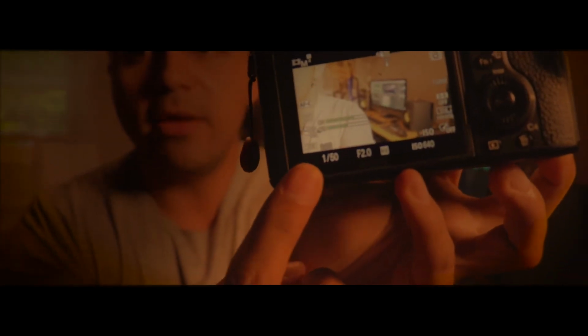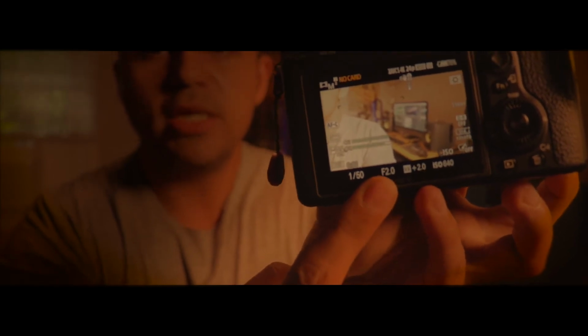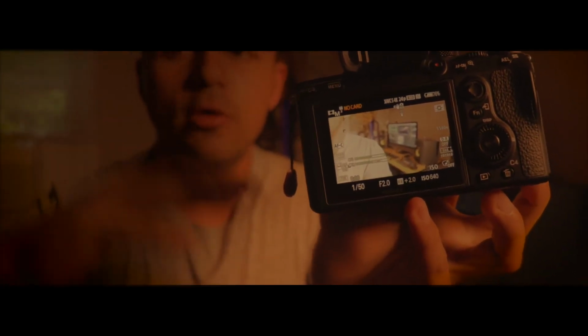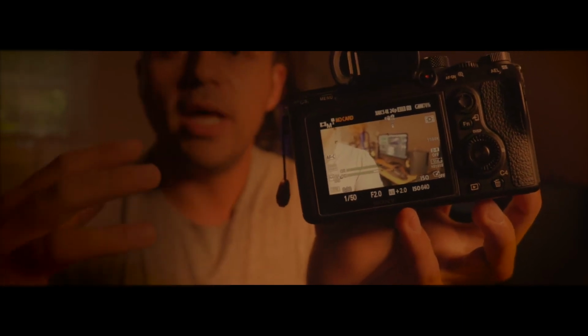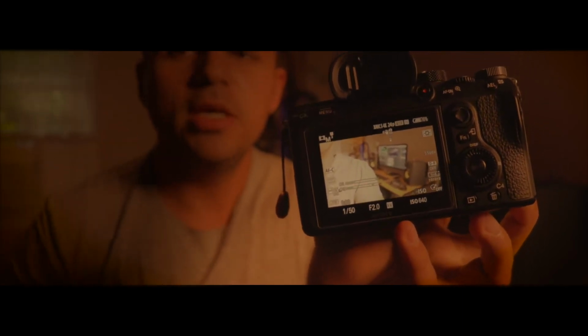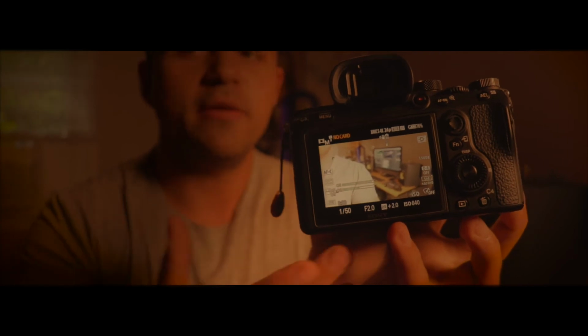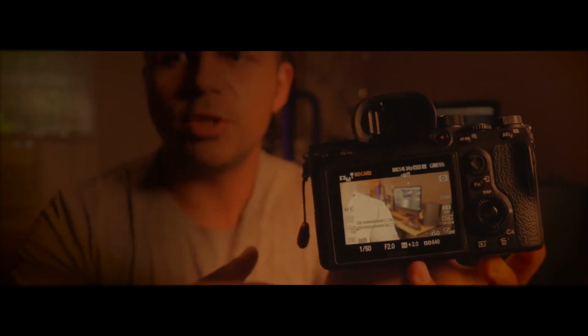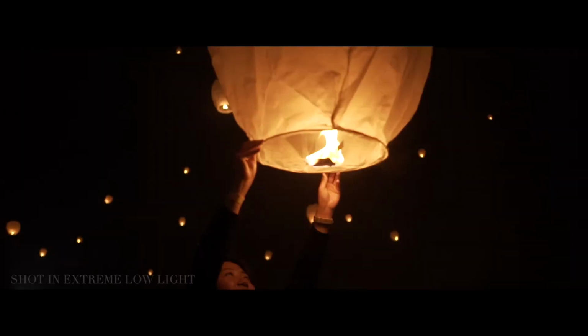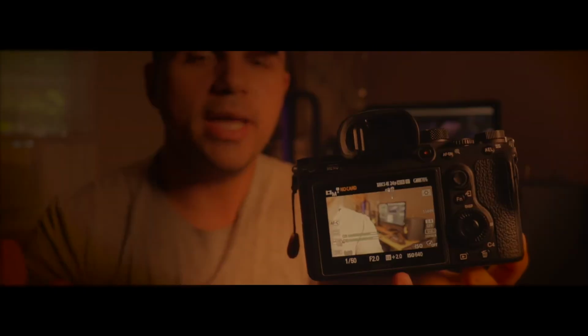So currently, I'm shooting on a prime lens here that stops down to about f2. So basically at f2, I am letting in a lot of light. So the lower the number will let in more light. Now, depending on your lens, you may not be able to go down to f2. Prime lenses, which are lenses that have no zoom, will typically let in a lot more light.